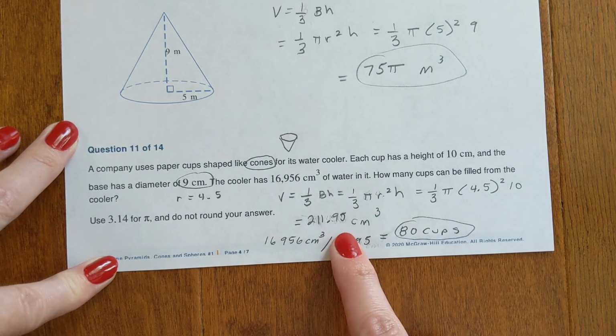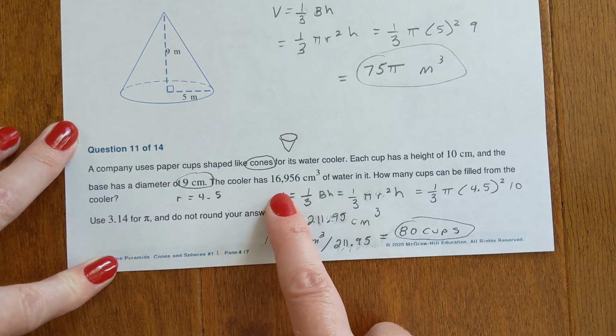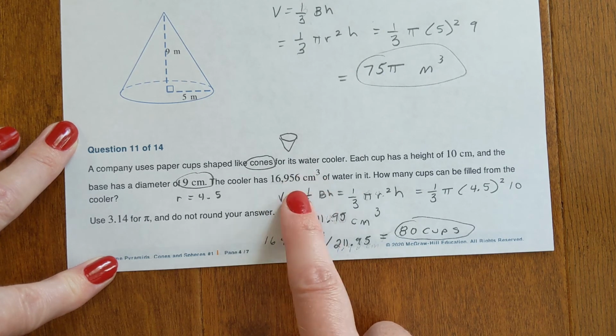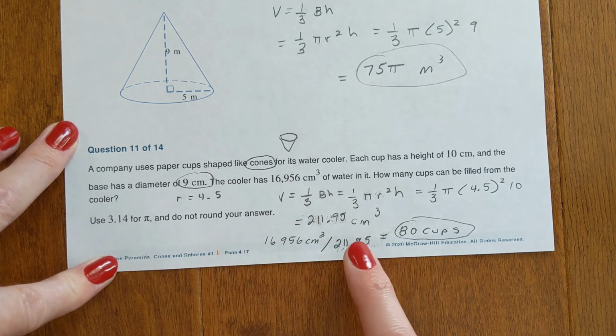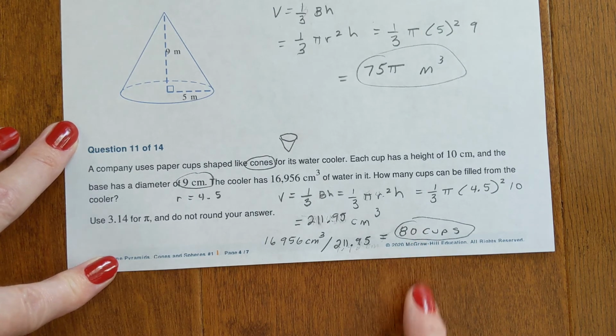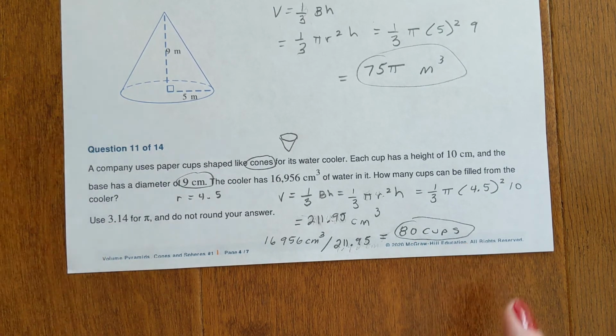I get 211.95. They said all the aquariums added together have a volume of 16,956. We take the total volume of all of them, divide by the volume of one aquarium, and surprisingly, not an aquarium, this one's cups. So that gives you exactly 80 cups.